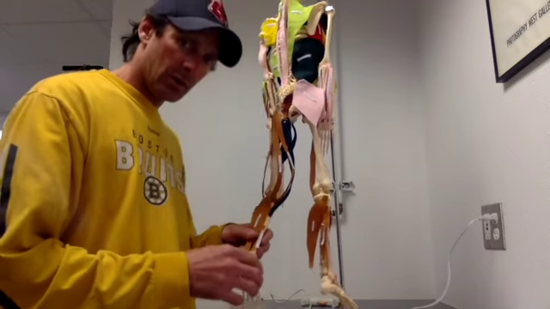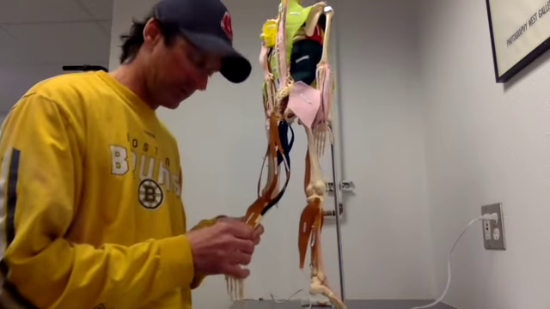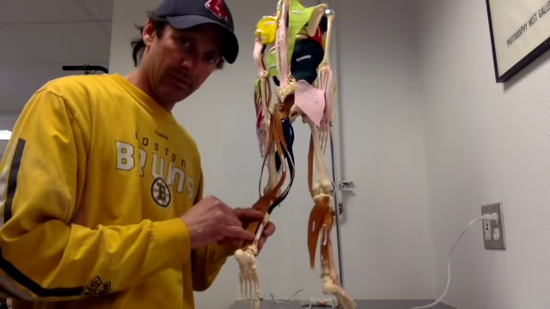So two more. Sorry for the last set there. I realized I was out of view, but my face is back in there.